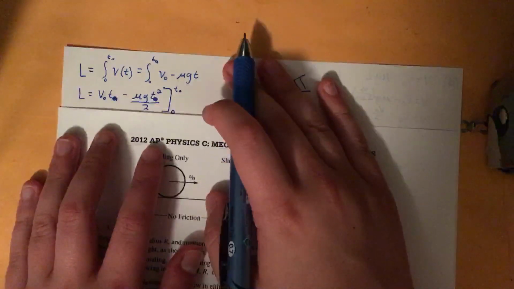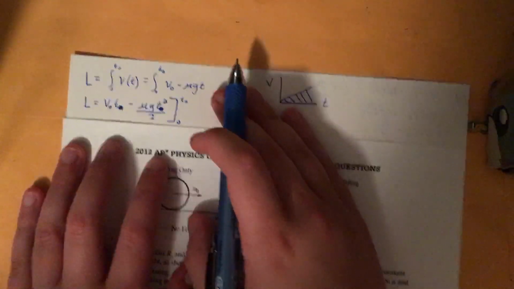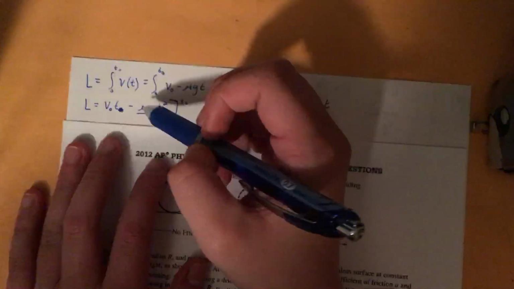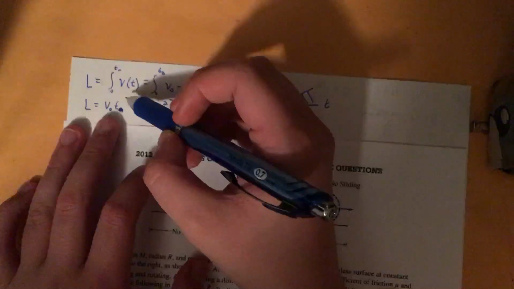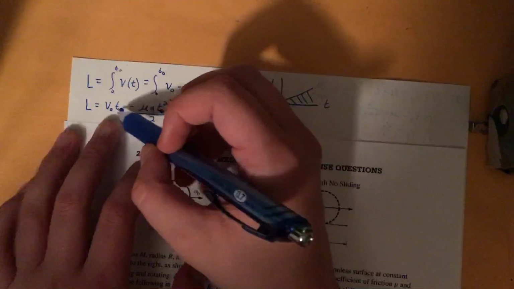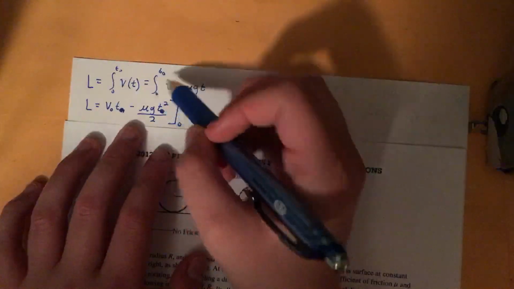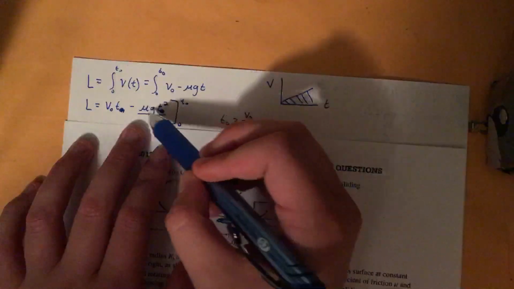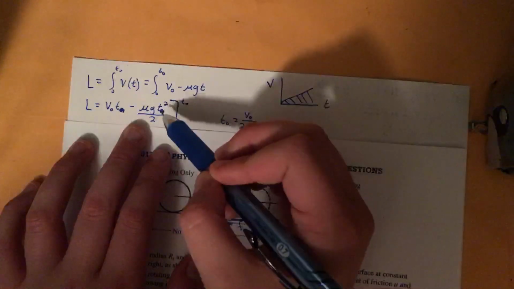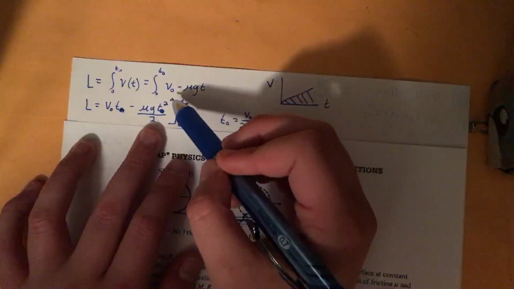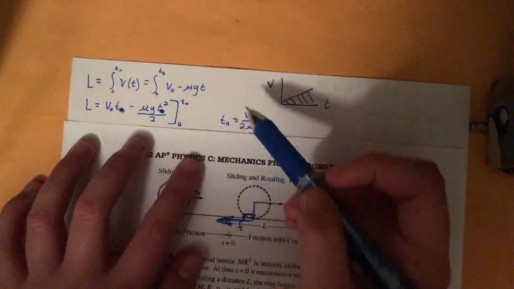We take this integral and we integrate it from 0 to t. We integrate it in terms of t, so we get v naught t, and then minus mu g over 2 t squared, because we already have a t, so it would be t squared over 2.